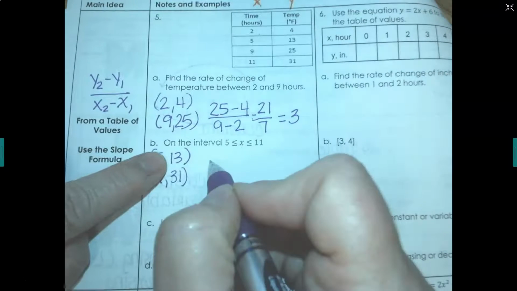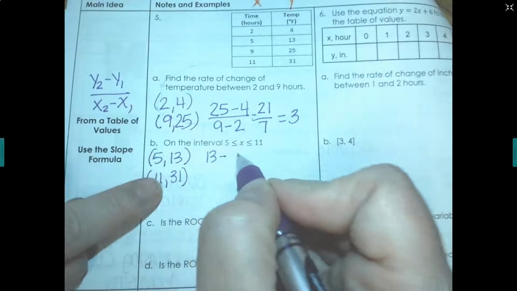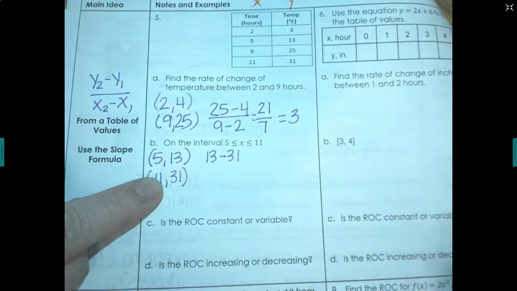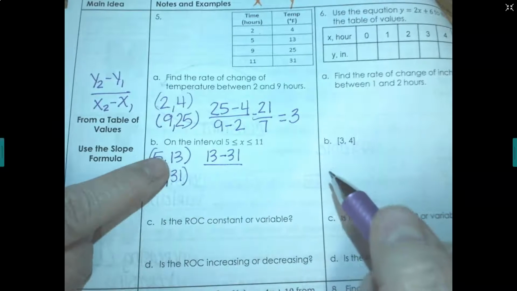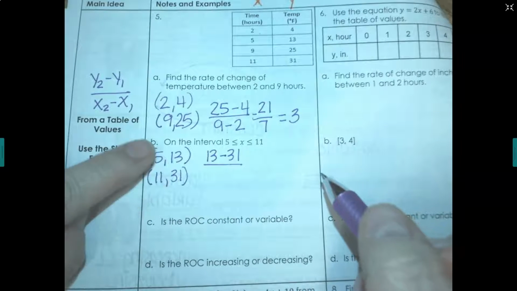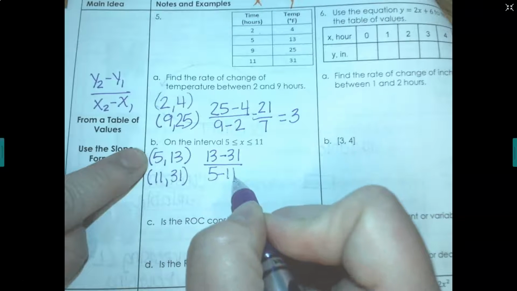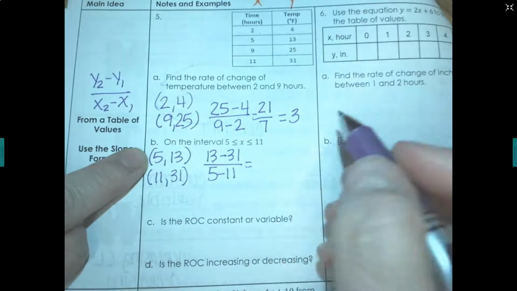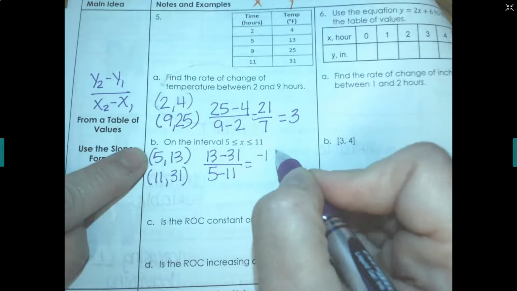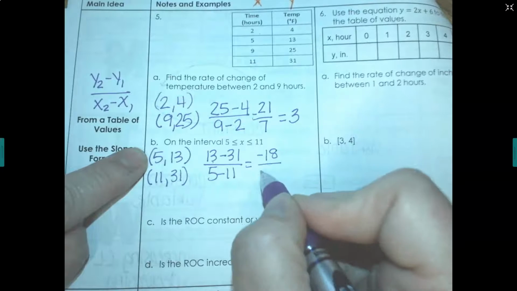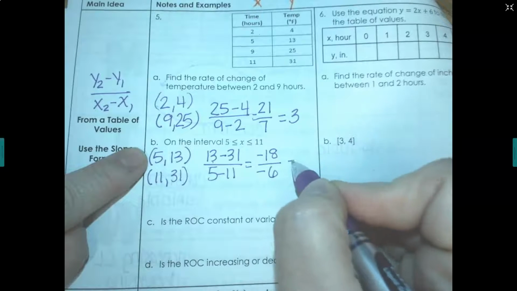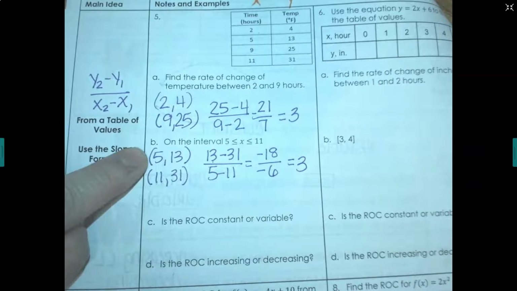This time I'm going to subtract 13 minus 31, y minus y, divided by, but because I started in this point with 13, I got to start with a 5 on the bottom. 5 minus 11. 13 minus 31 is negative 18. 5 minus 11 is negative 6, giving us a slope of 3.